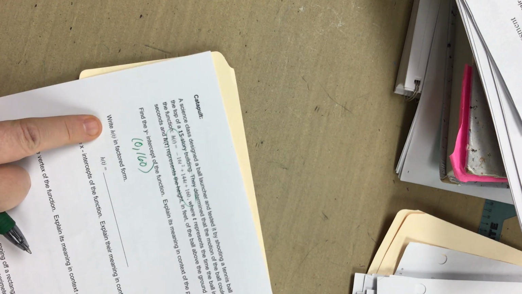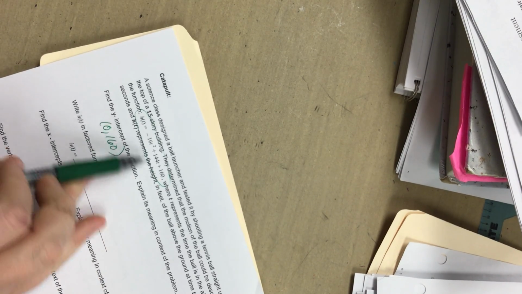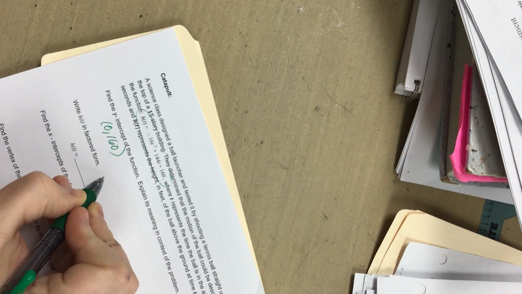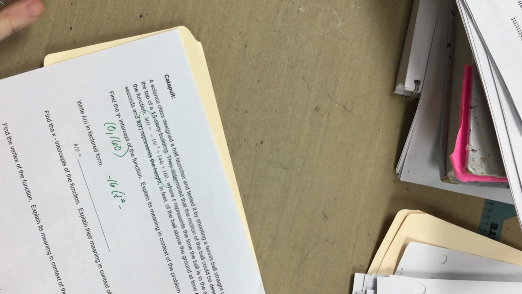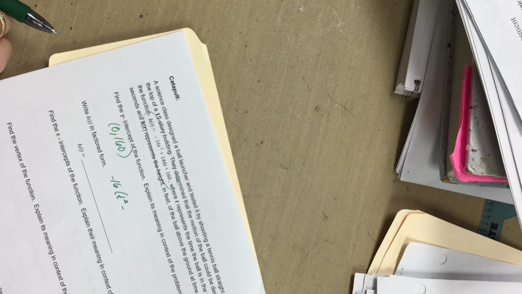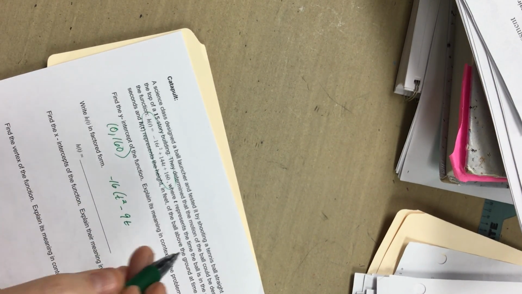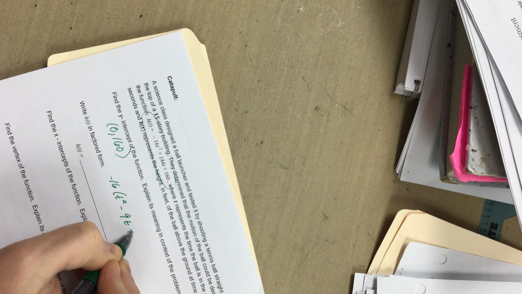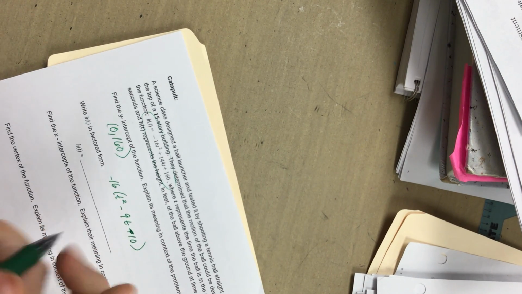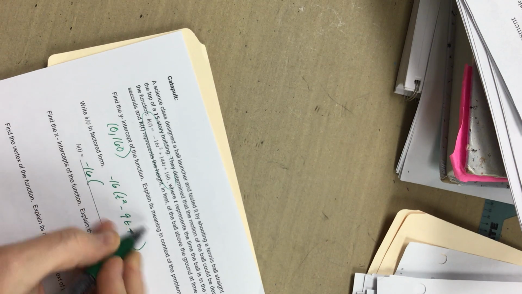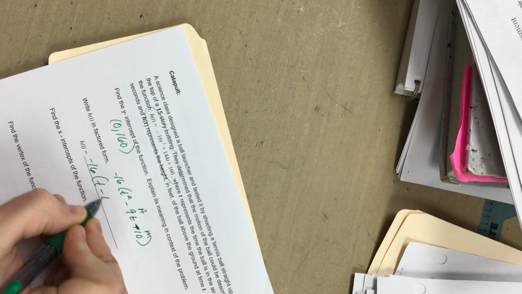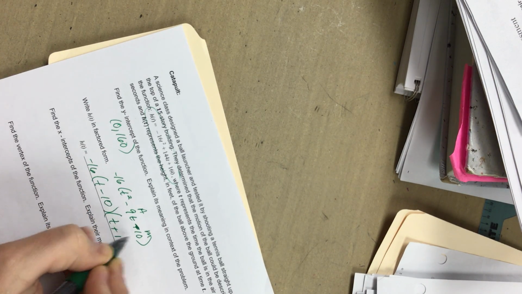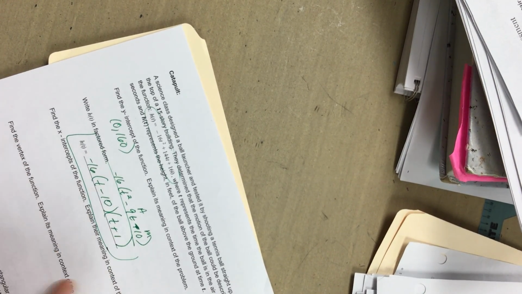Okay, so continuing on here, it says write it in factored form. Looking at this function, I can factor out a negative 16 out of everything, and I'm left with t squared minus, let's see, I'm going to use my calculator, 144 divided by 16 is 9, so minus 9t, and then minus 10. So now I'm looking at what multiplies to give me negative 10 and adds to give me negative 9. Hopefully you're thinking negative 10 and a positive 1. So this is the factored form.